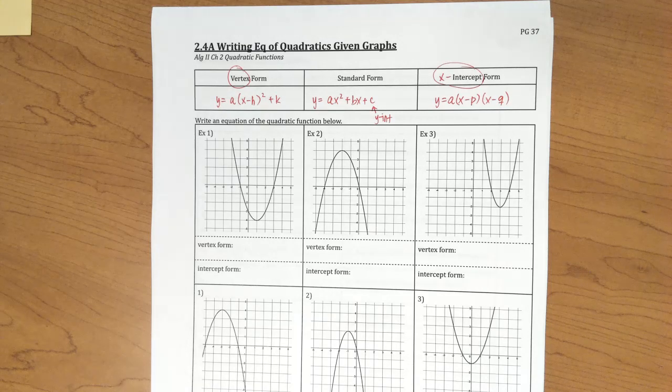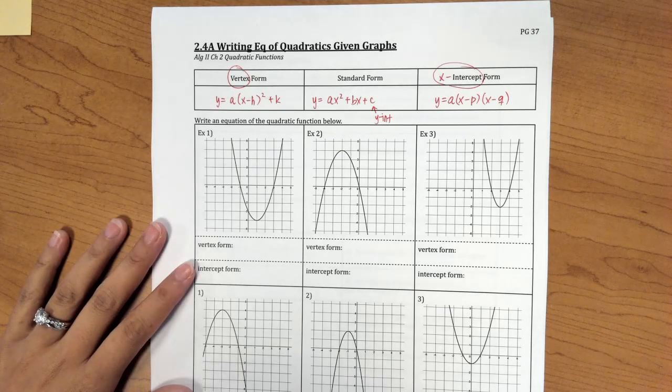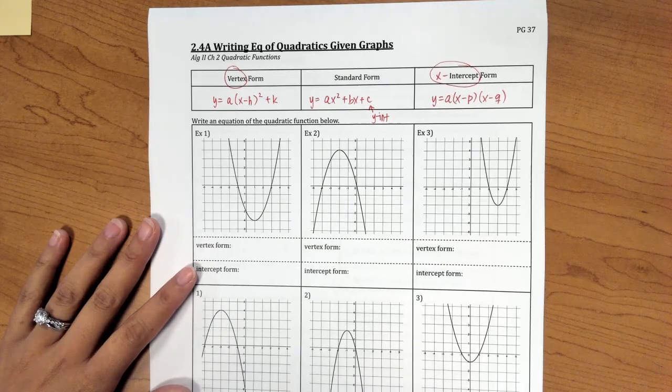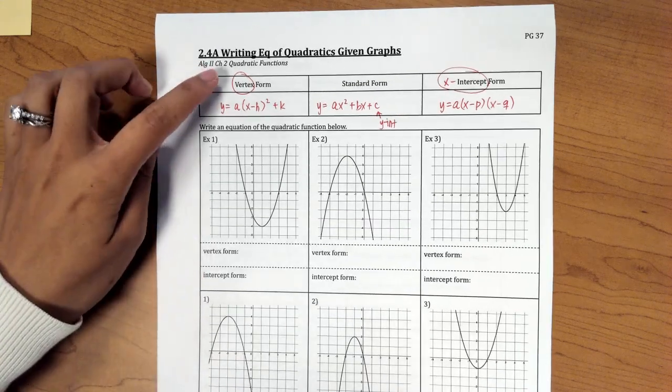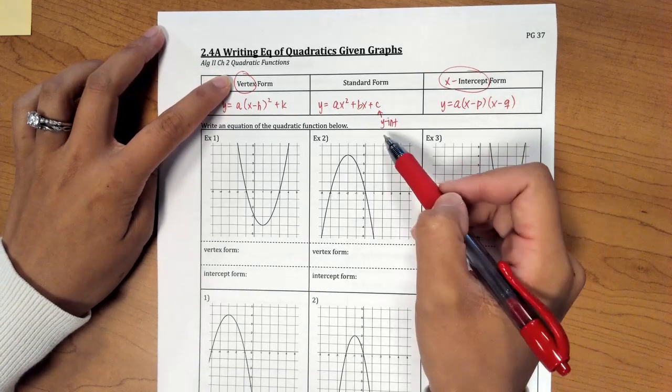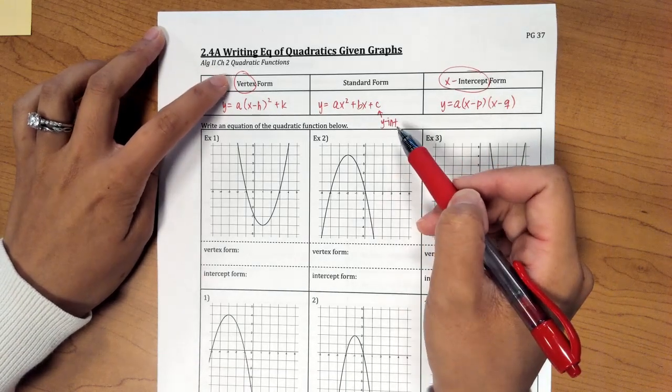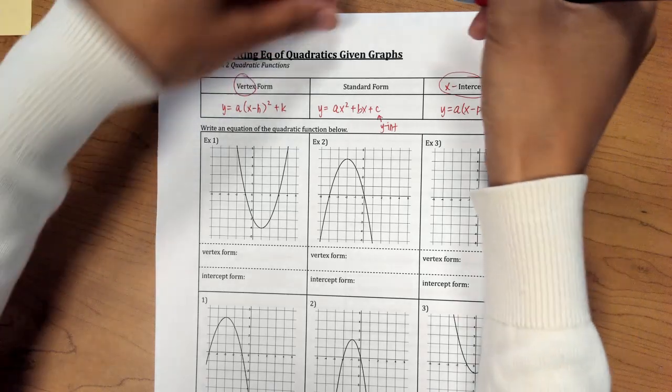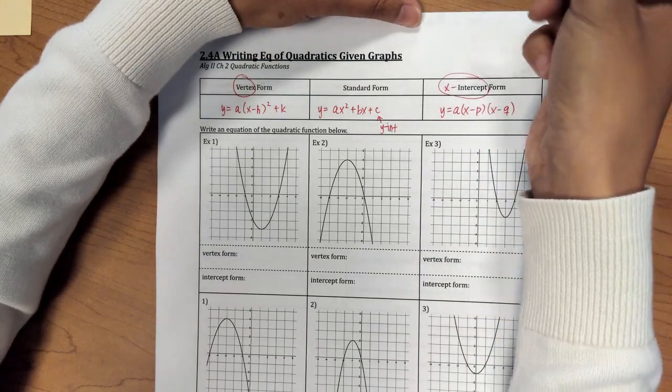So we're moving backwards now. Up until now, I've given you the equation and you've written or graphed the function. So now we can go backwards, and if I give you a function or a graph of a function, you should be able to write an equation. Now there are two things you need to find. You need to find the important information, like the vertex, the x-intercepts, the y-intercept, but you also need to find a.